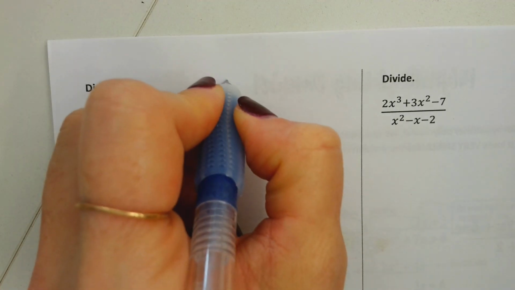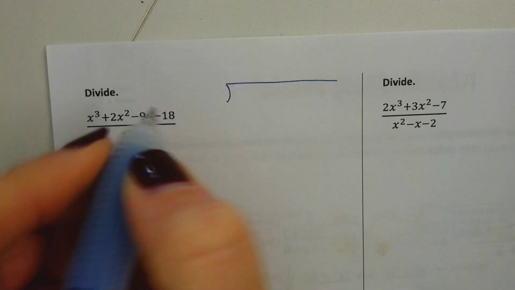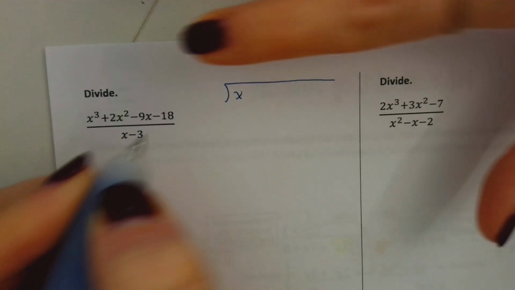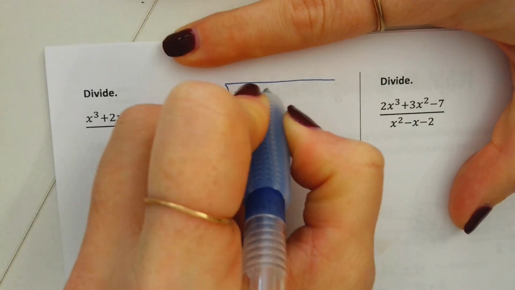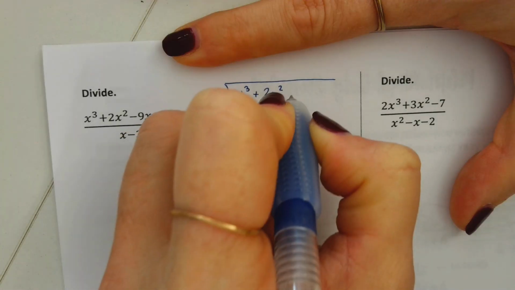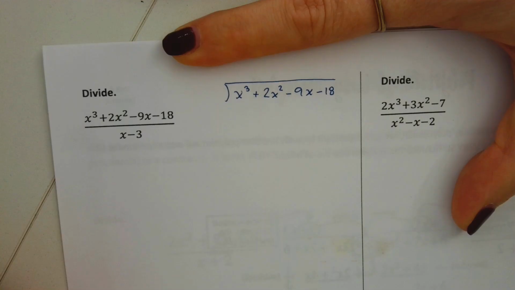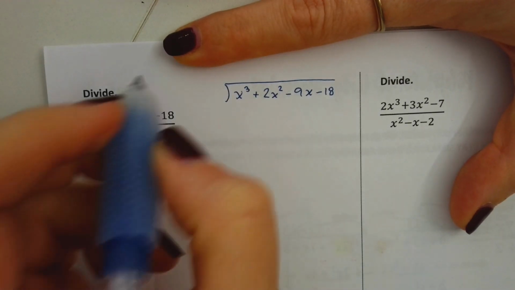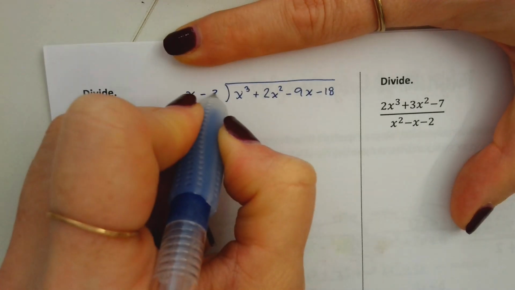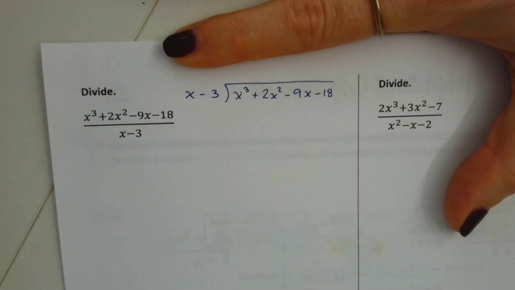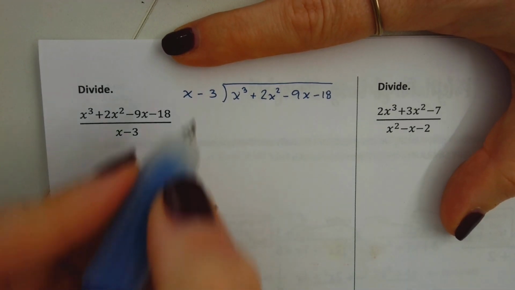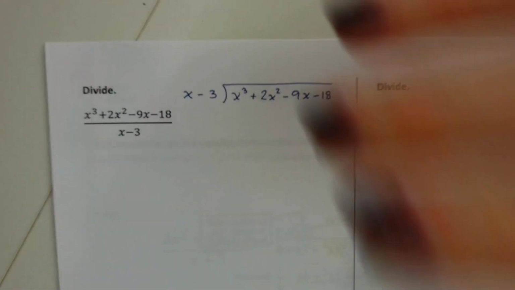I'm going to write it in my little division house. X cubed plus 2x squared minus 9x minus 18. And then we're going to divide that on the outside by x minus 3, which is also not missing any terms.